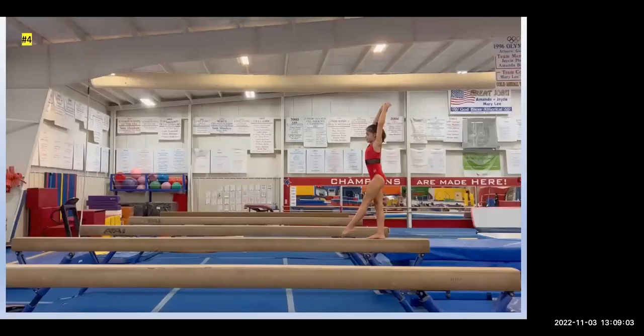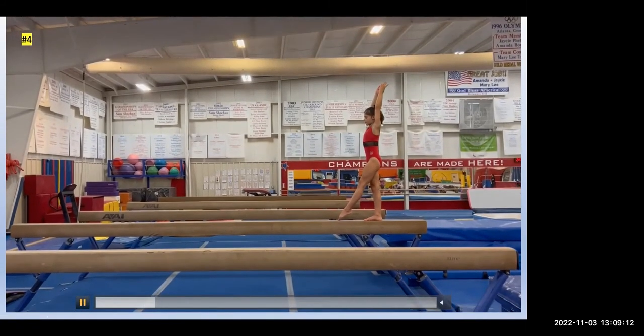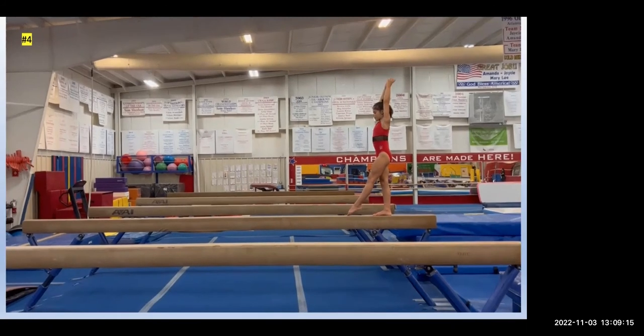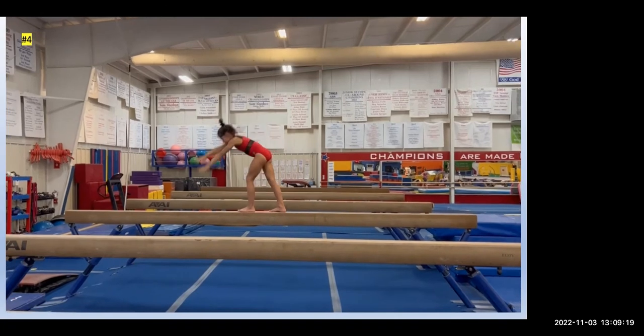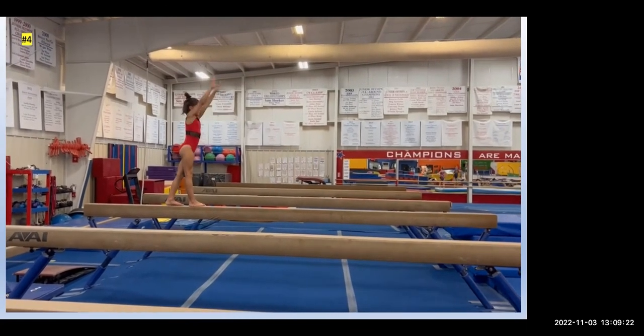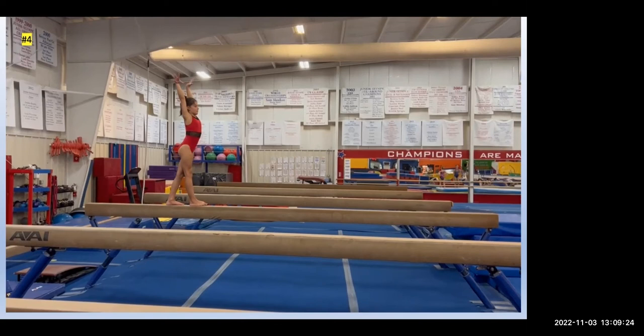Number 4. Pencils ready, pens ready, and here we go. That can be a front walkover or front handspring. Okay, so they can do either one. Now, I guess we didn't talk about concentration pauses. To be perfectly honest, we were just getting ready to do the video, but I think you would apply a concentration pause for sure, if that's what it was.